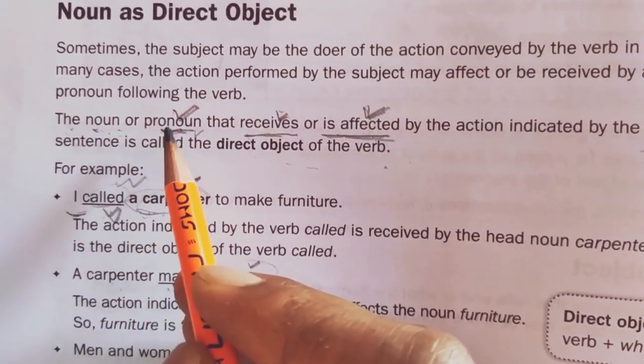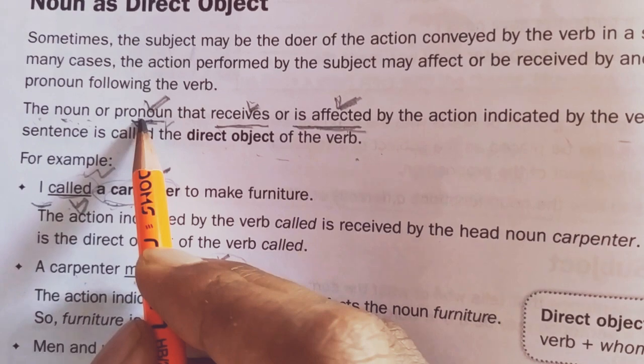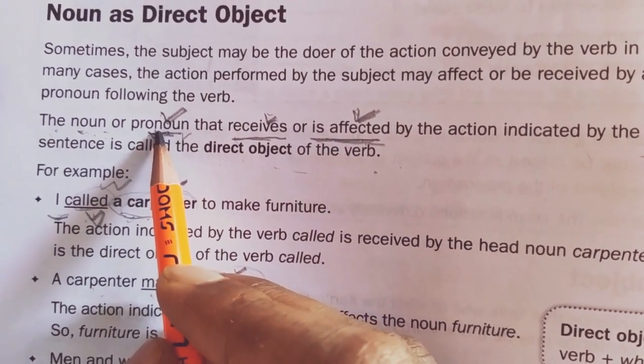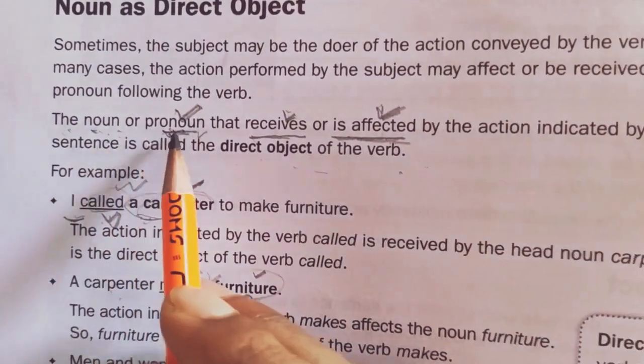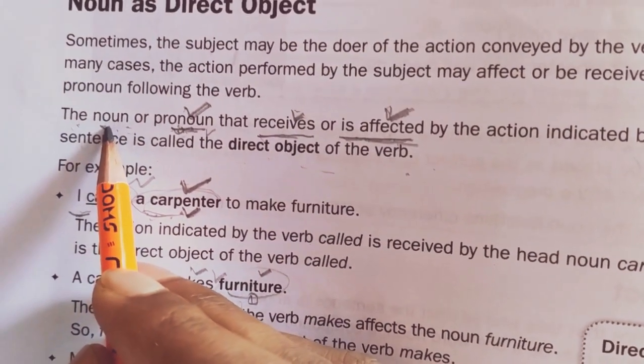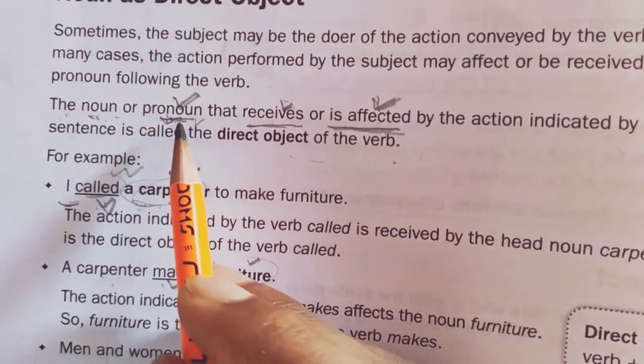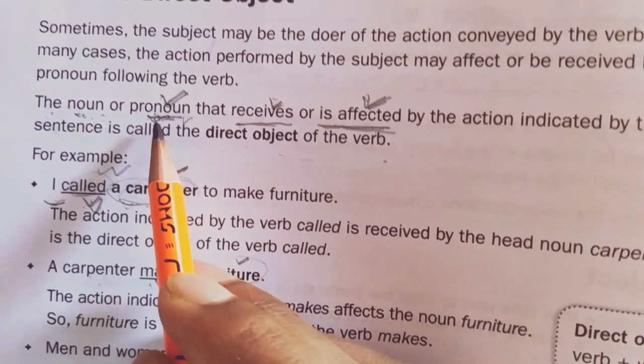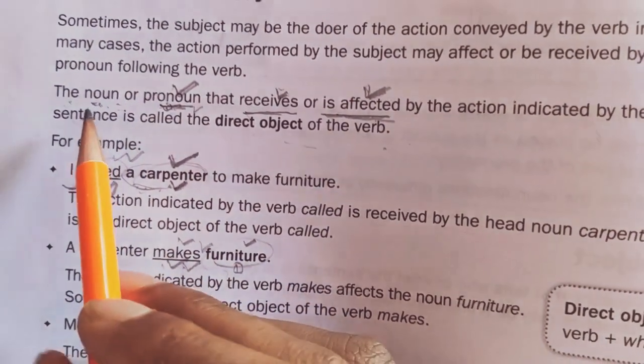Okay, here the word pronoun is also mentioned, so don't get confused by the name of this pronoun word. This performs the same function as that of noun. A noun may be a subject or an object, the same way a pronoun may be an object or a subject. So let's continue with the definition.